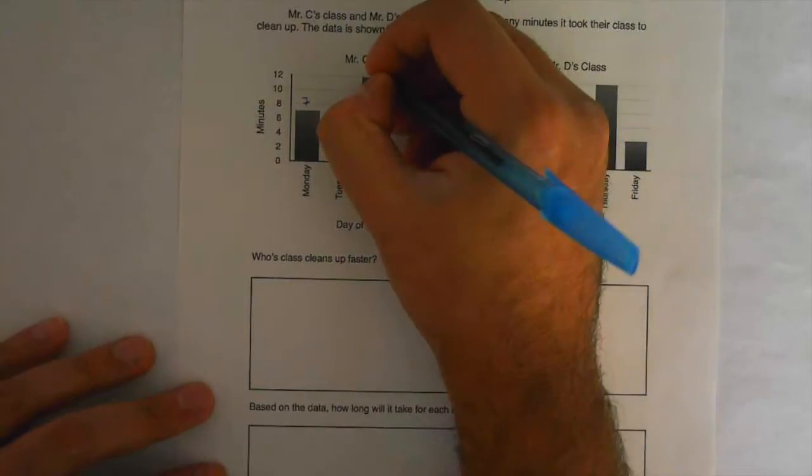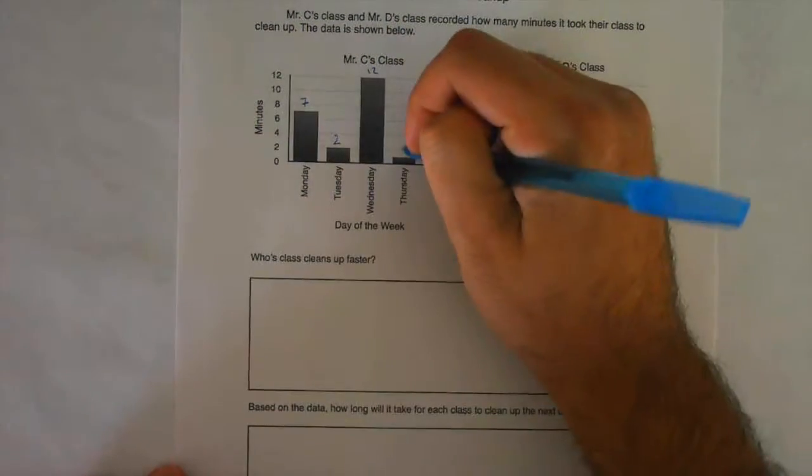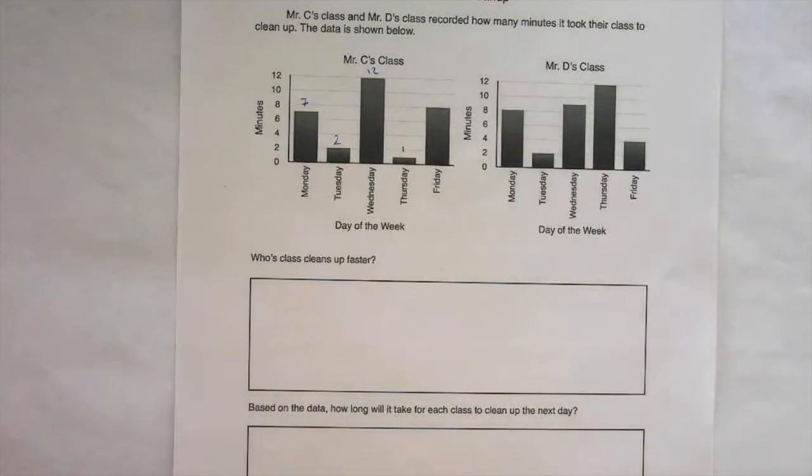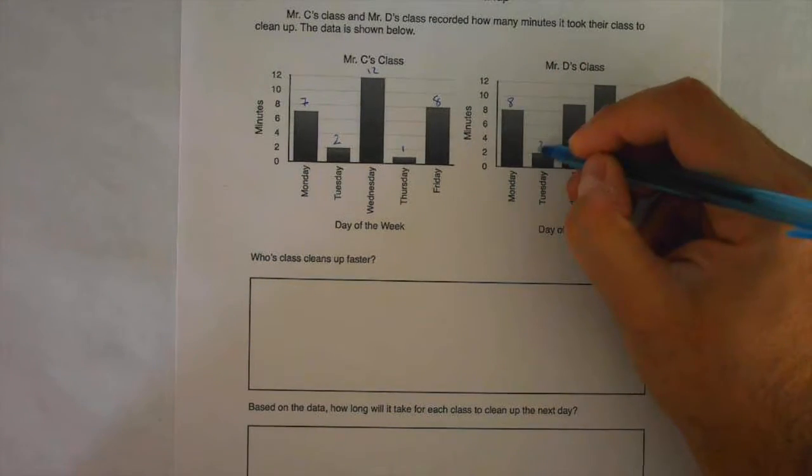12. Okay. Thursday? And what about Friday? 8. Okay, good. So should we do the same thing for Mr. D's class? So Monday is 8, Tuesday is 2, Wednesday is 9, Thursday is 12, Friday is 4.